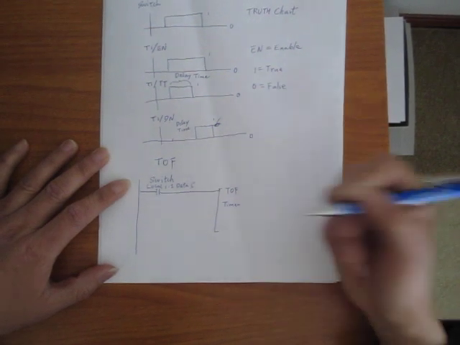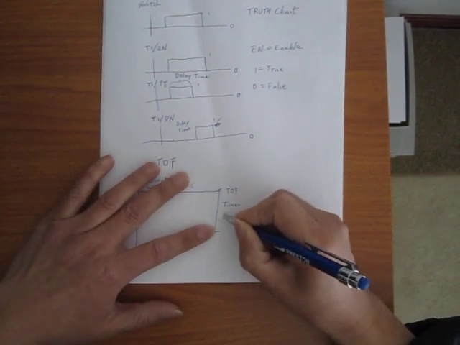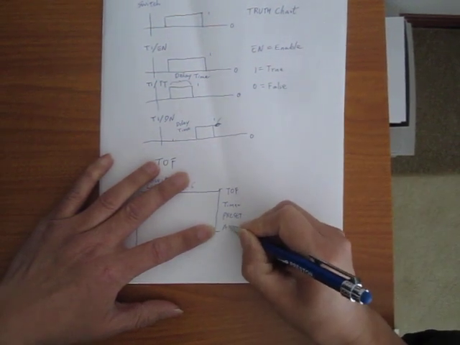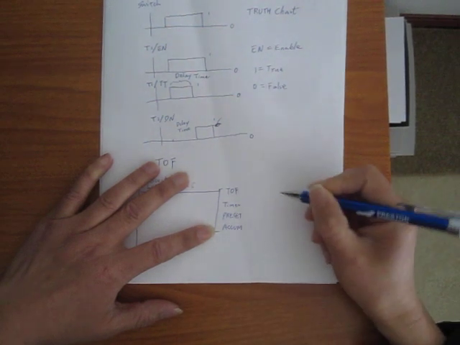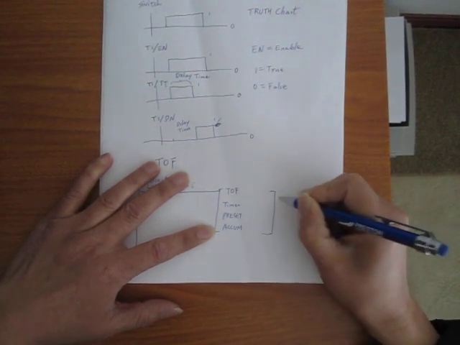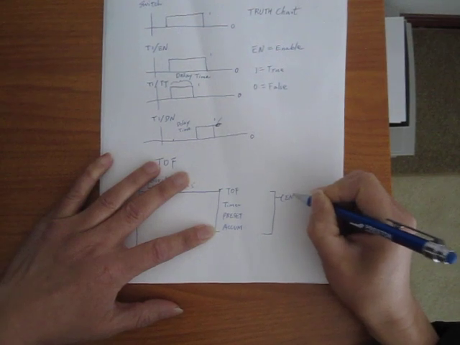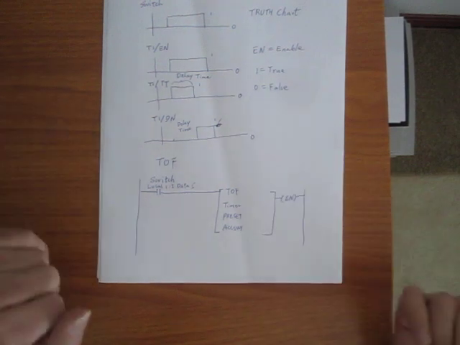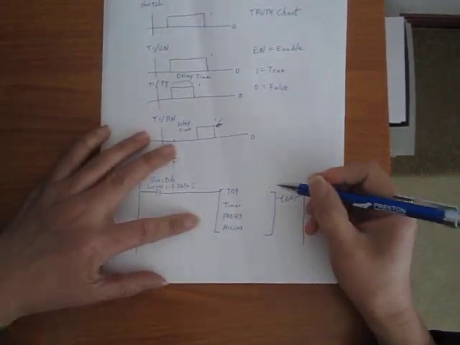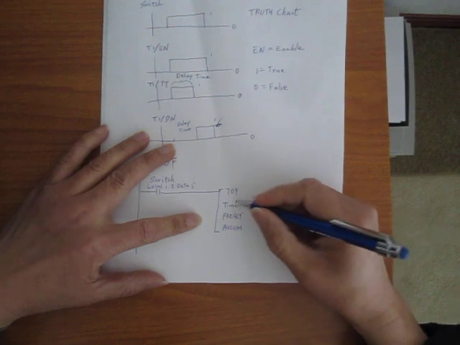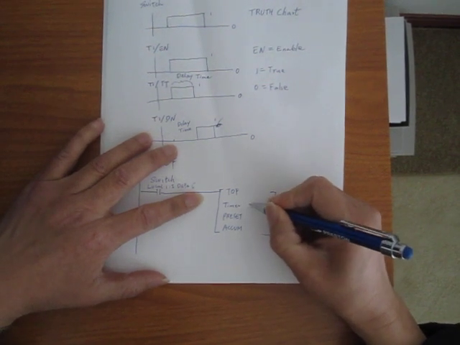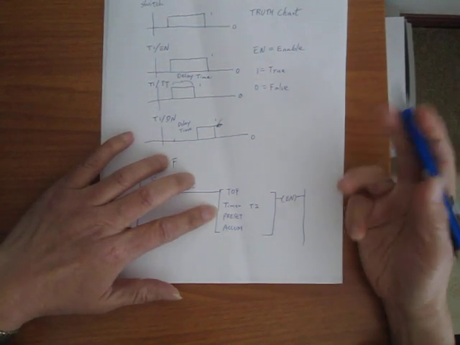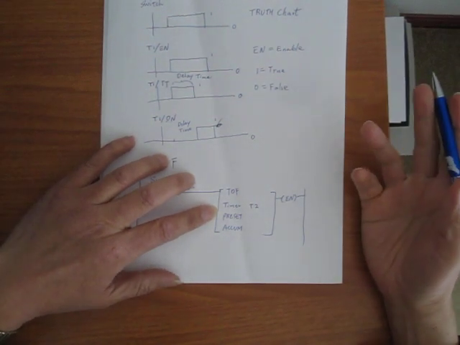Timer: you need to enter a name, and then you will have a value preset and a value accum. The EN part, the computer will automatically give to you. Now, you need to right-click on this one and give the timer a name. Let's say this time we have a T2 timer here. You'll give a preset. Let's say we have 2 minutes.